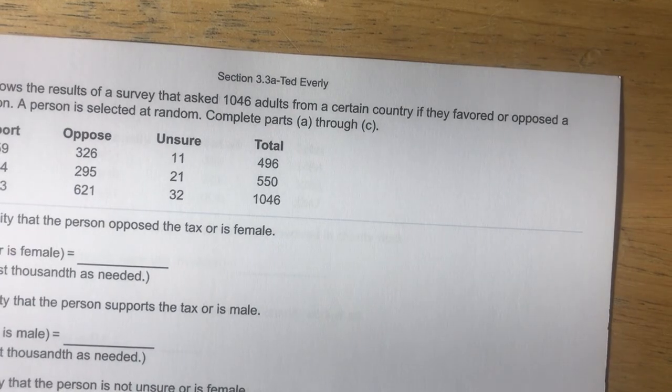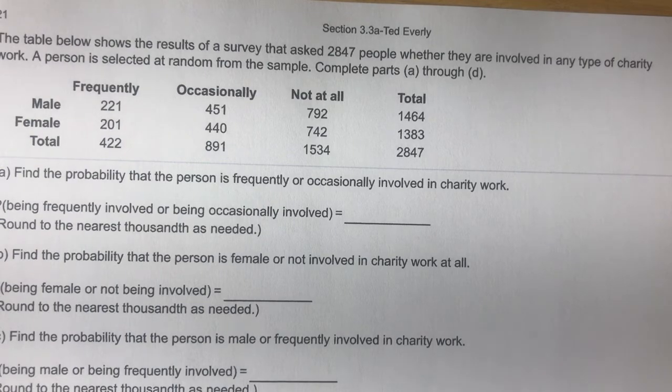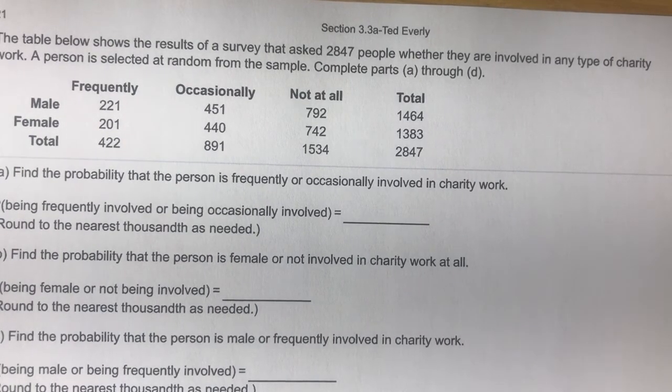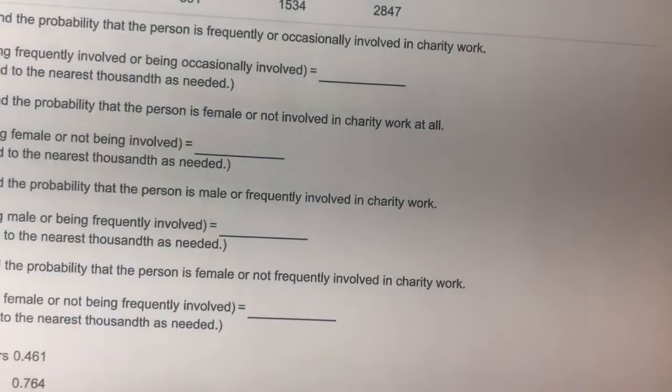Okay. So this is the same thing here, and that's the same thing there. So I'll just let you do those. It's just the same thing we're doing. And if you need help with them, let me know, and I'll help you all I can.